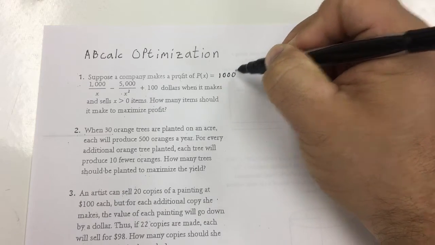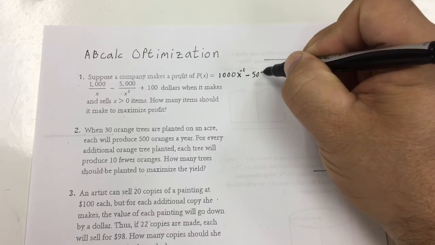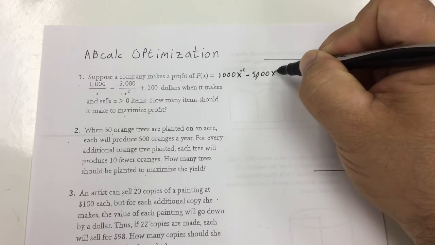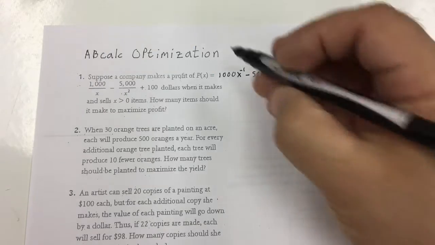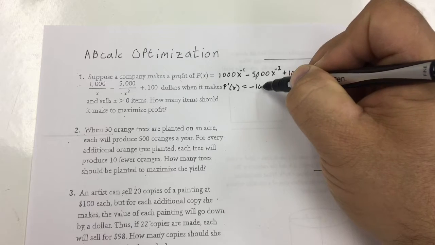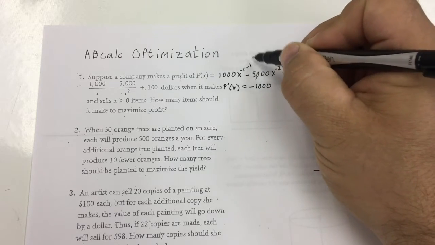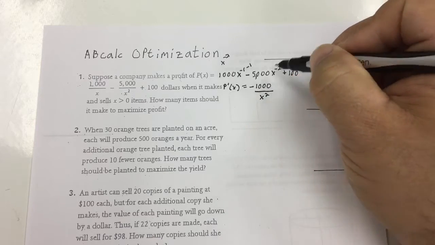1,000 x to the negative 1, I'm bringing that up, minus 5,000 x to the negative 2, plus 100, and now I'm going to take the derivative of that. So p prime of x equals negative 1,000, and when I subtract 1 from that, that's going to give me x to the negative 2, but then I send him back downstairs, so that would be over x squared.